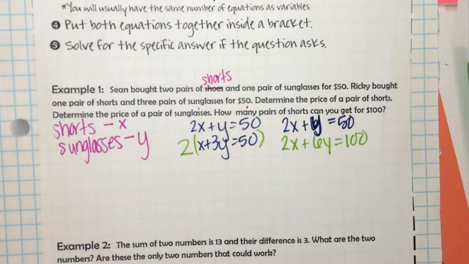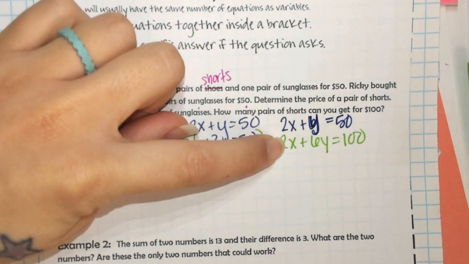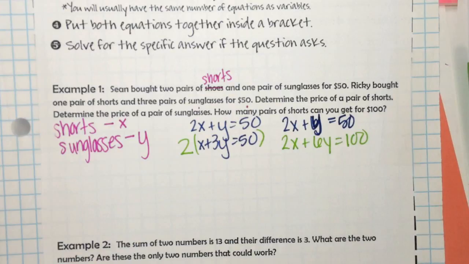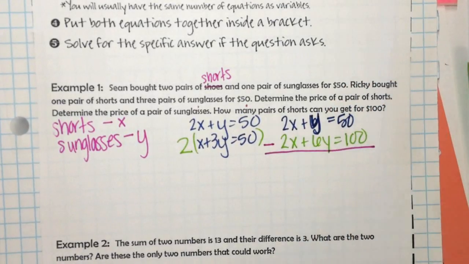All right. So we have 2x plus y equals 50 because we just brought our top equation over, and 2x plus 6y equals 100. Now, are we going to add or subtract? Subtract, because they are the same sign. Take a point if you said subtract.